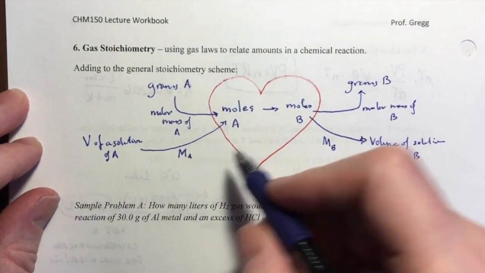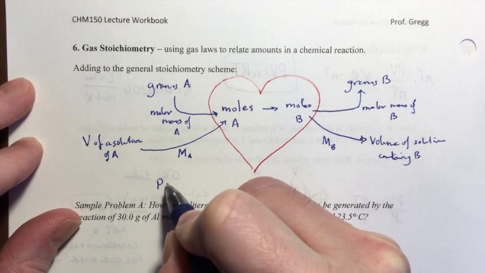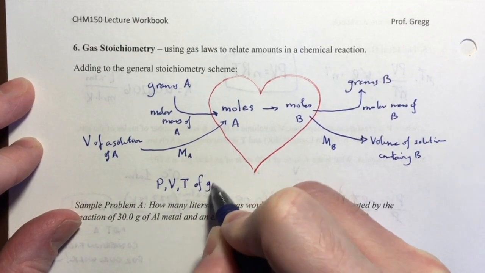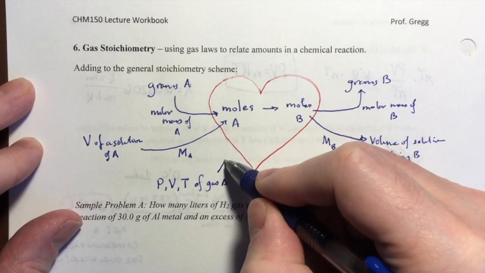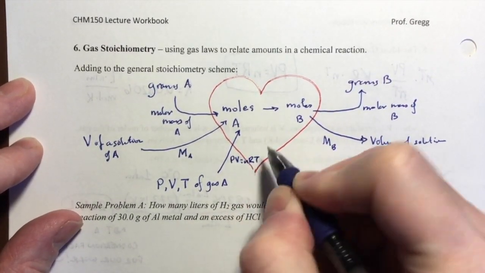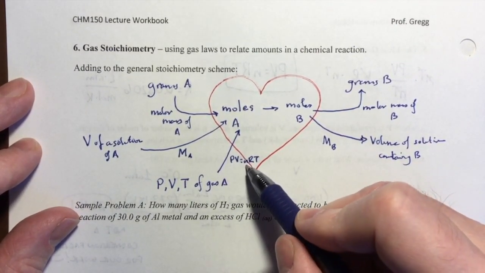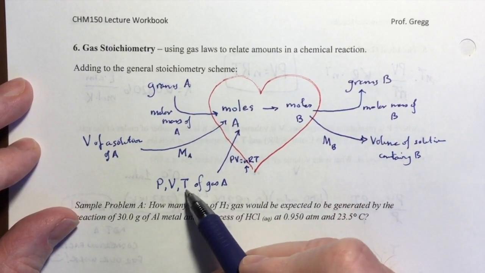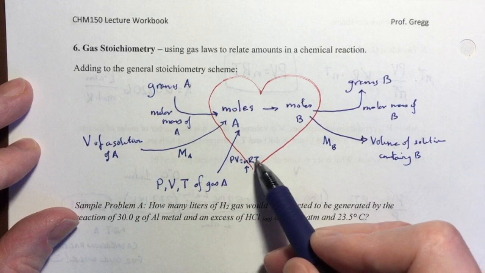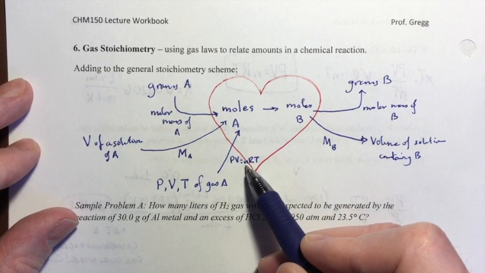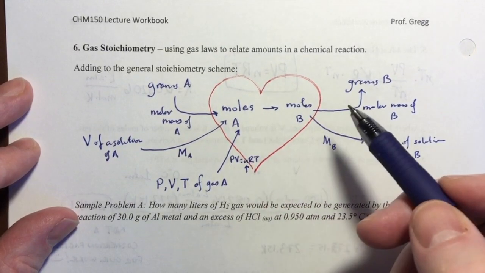And we're going to add one now. If I have the pressure or the volume or the temperature of a gas A, I can use the ideal gas law, PV equals nRT, to then convert to moles of A. So if I have those values, P, V, and T of the gas A, I can plug them into my ideal gas law. R is a gas constant, I know that value, and I can solve for the number of moles. So I can get into this conversion.